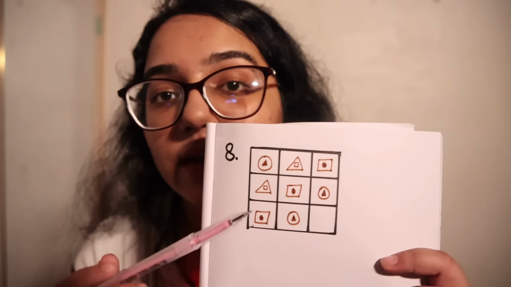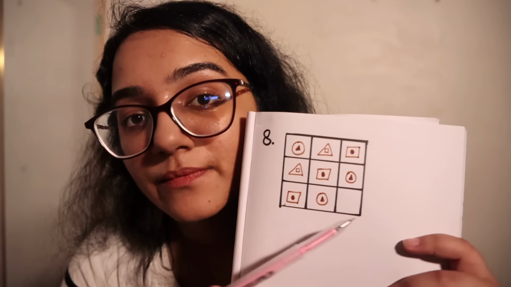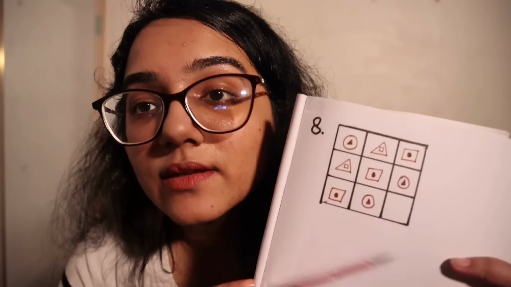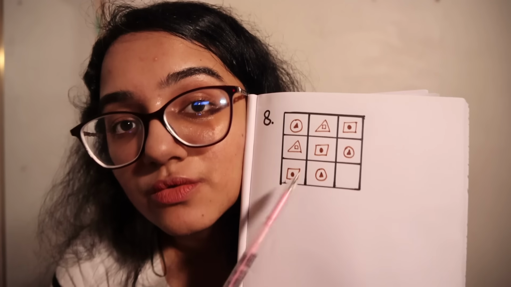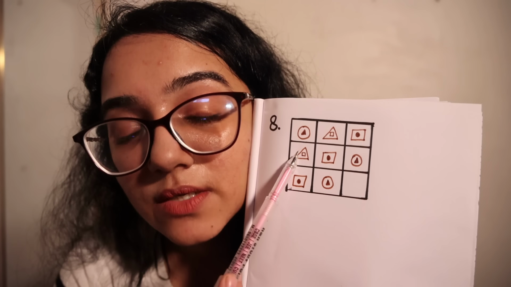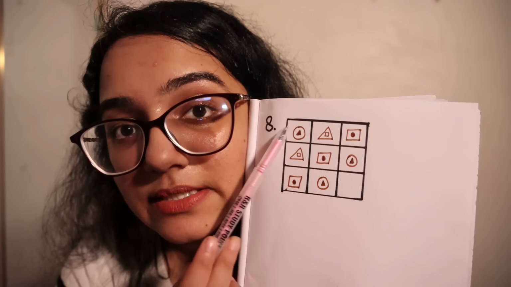The next and final question is this one. So again, there was a missing shape that you needed to figure out. So the correct answer is triangle with a square in it, because there is 3 circles with triangles in it.